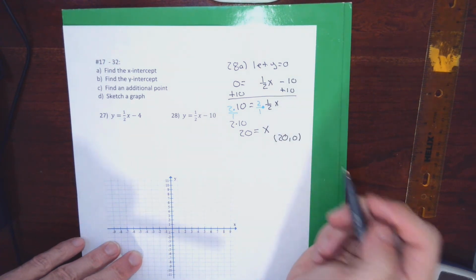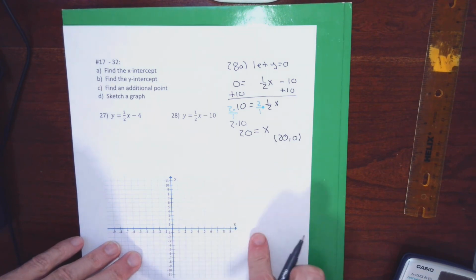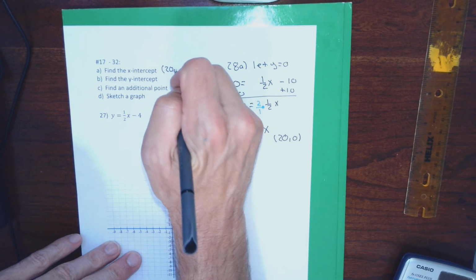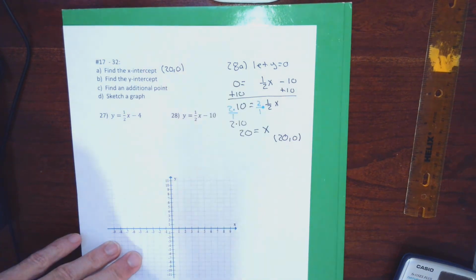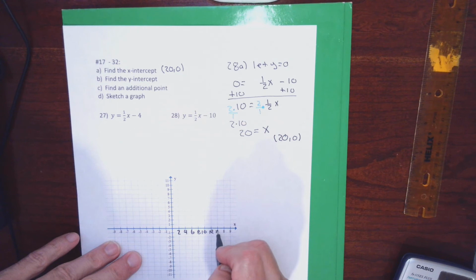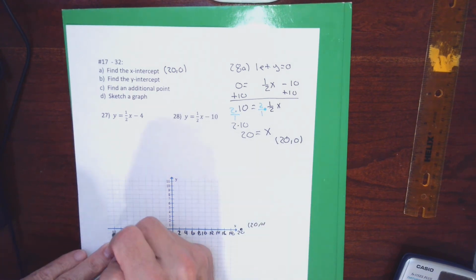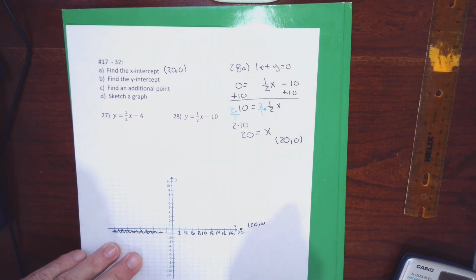I clearly didn't plan ahead because this doesn't work. But I'll figure out a way to get this graphed. I might have to re-increment my x-axis to make it work. In fact, that's what I'm going to do. I'm going to say this is 2, 4, 6, 8, 10, 12, 14, 16, 18, 20, and I'm going to plot my point 20, 0 on my newly developed x-axis. I'm going to delete these points because I don't think I'm going to need them.